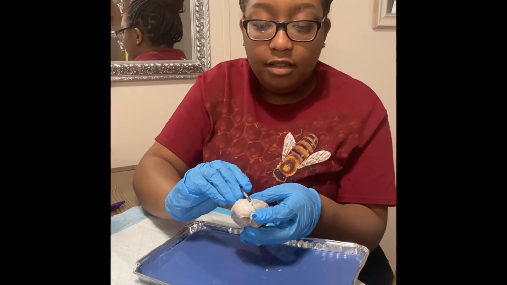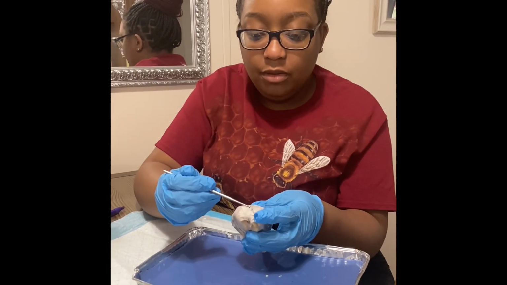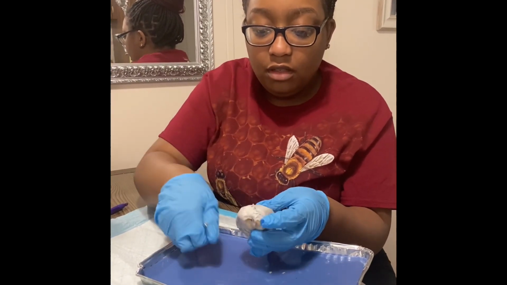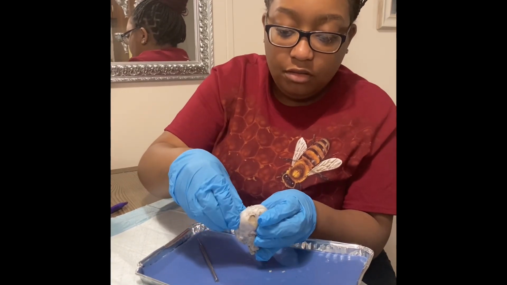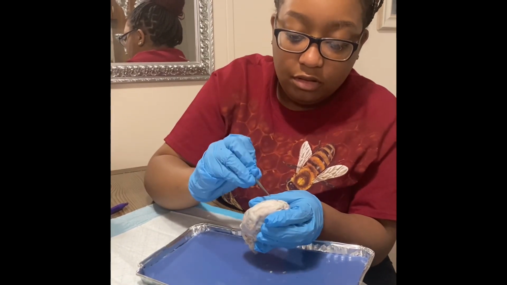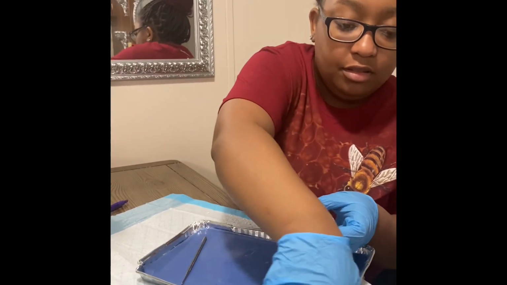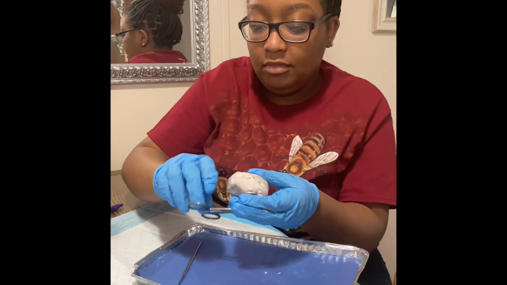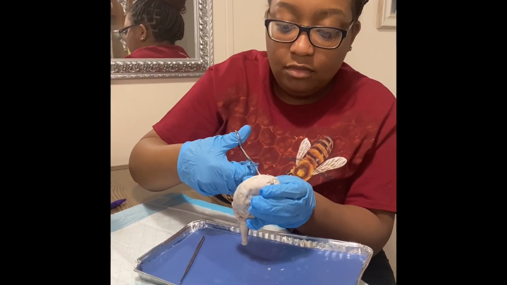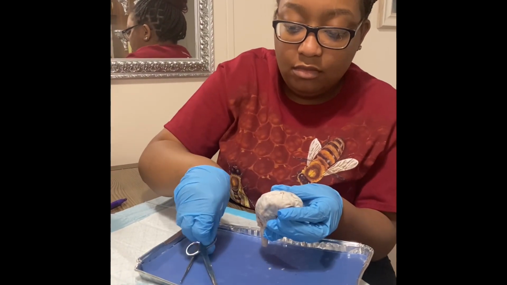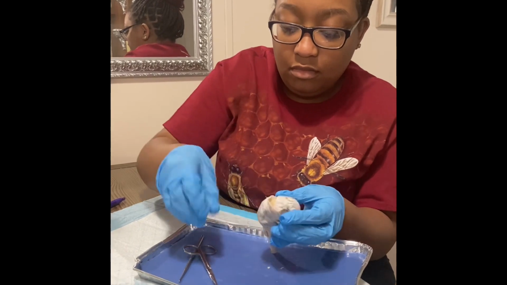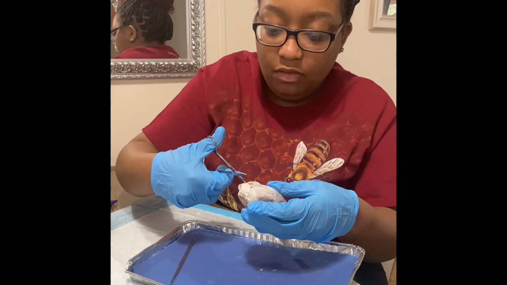Now I'll be taking the cranial meninges off, which is this layer of connective tissue that's on the brain. Maybe I should cut it. It's kind of tough.